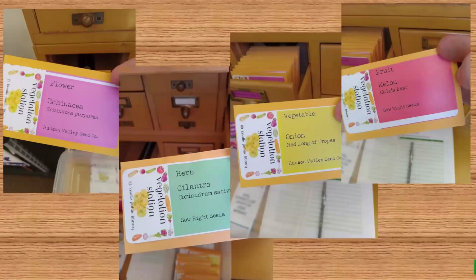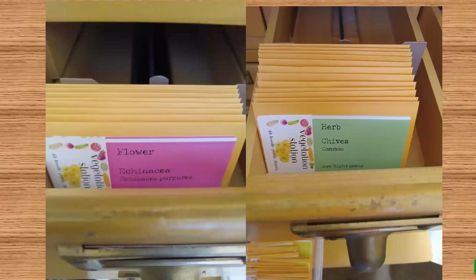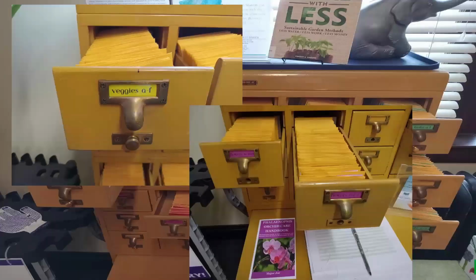And then this is just to show kind of what it looks like when you're done. You print them up. Vegetation Station is the name of our seed library. And this is an example of the seed library that we have at our LaSalle branch. And this is what they look like when they're nice and snug in the actual card catalog. And then, of course, the color coded tabs as well.